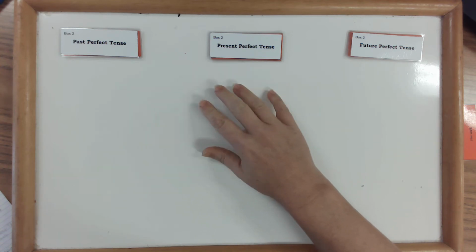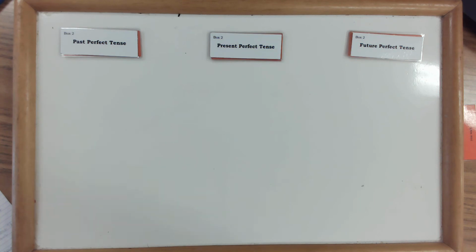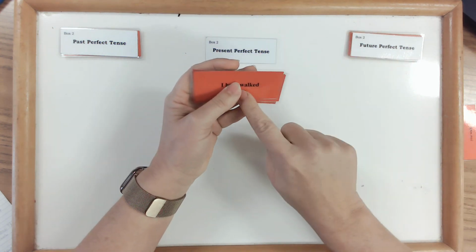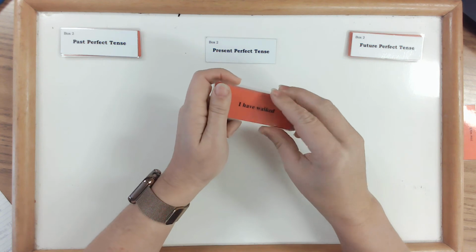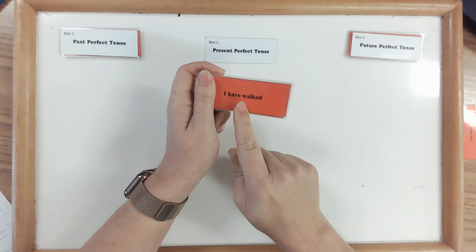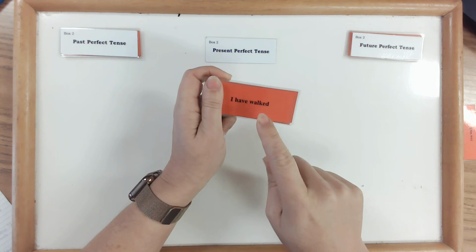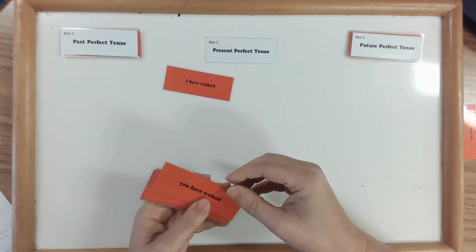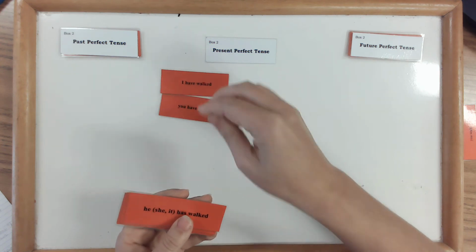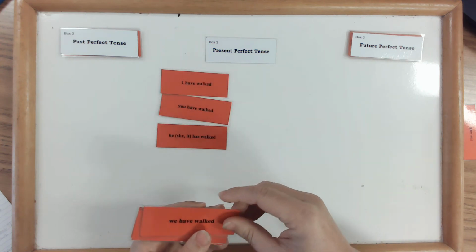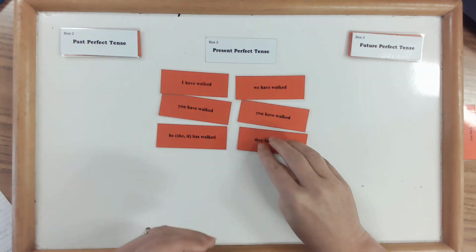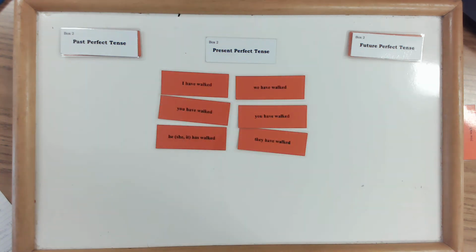So I'm just going to show you what this is going to look like when you conjugate a verb into the perfect tense. And we're going to start with perfect tense in the present tense with the verb walk. So remembering that we're combining have plus the past tense of the verb walk, this is going to look like I have walked, you have walked, he, she, it has walked, we have walked, you have walked, and they have walked. This is going to be the present perfect tense.